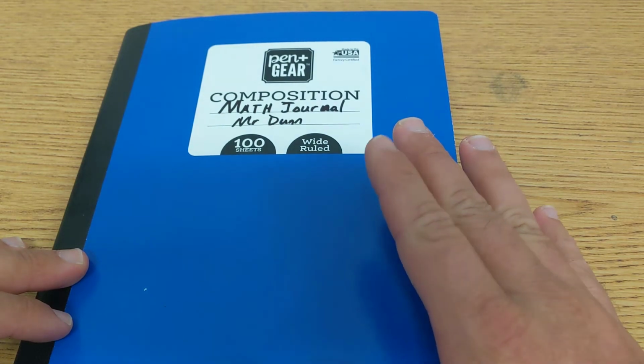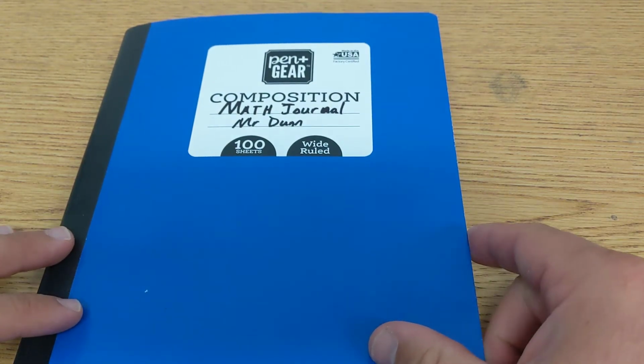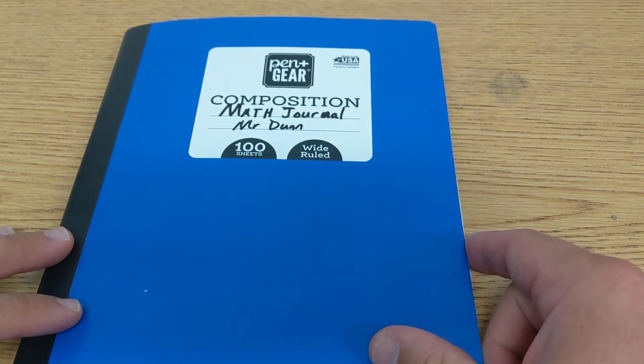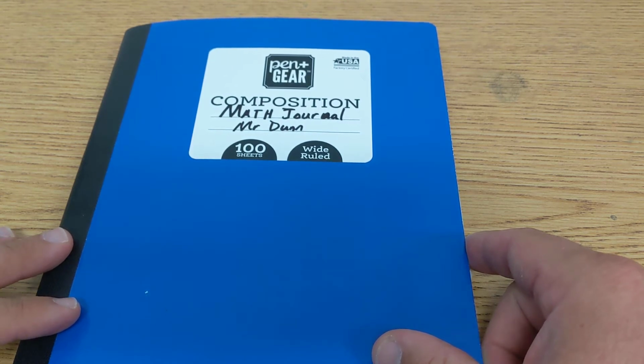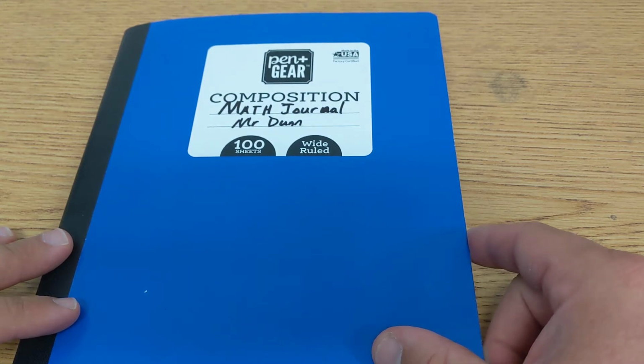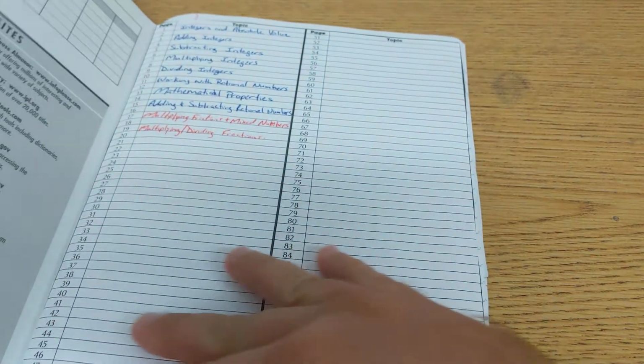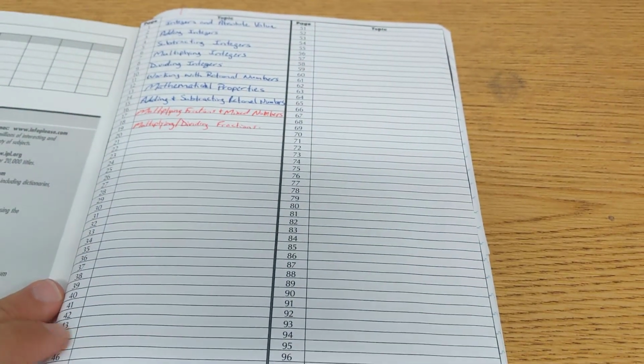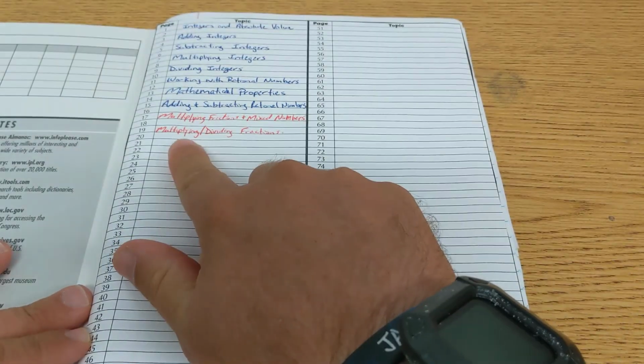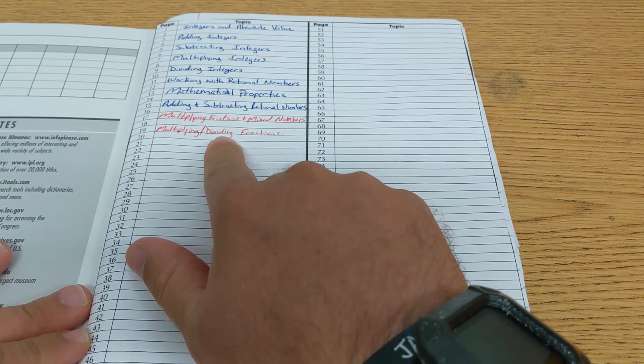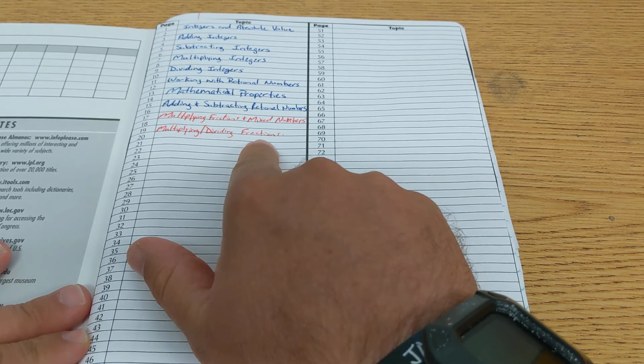Today we're going to be adding a new page in our math journal, and we're going to be talking about multiplying fractions as we did yesterday, but we're also going into dividing fractions. So if we just open this up, we're going to see that page 19 is multiplying and dividing fractions.